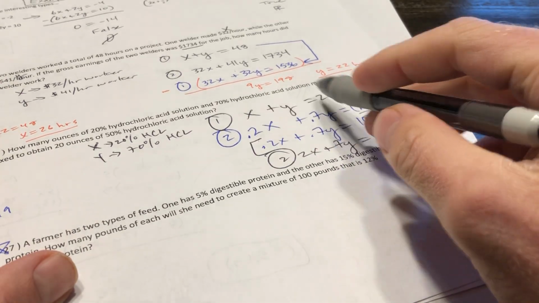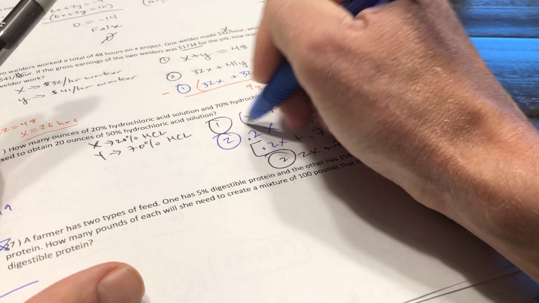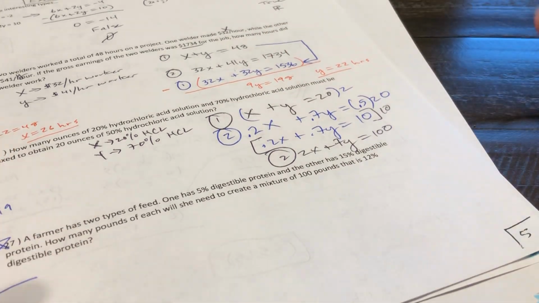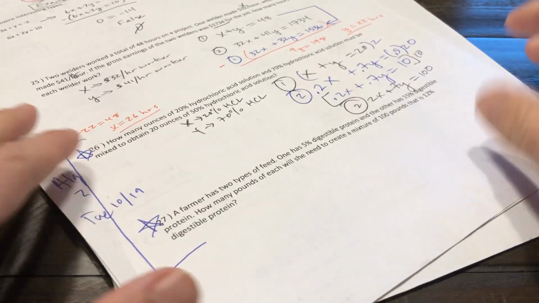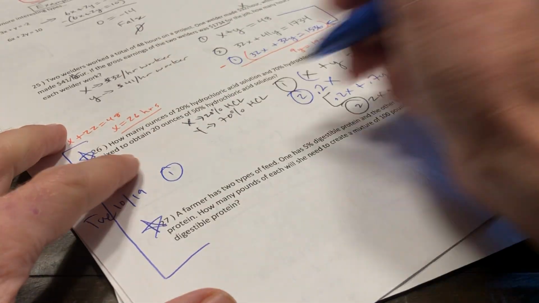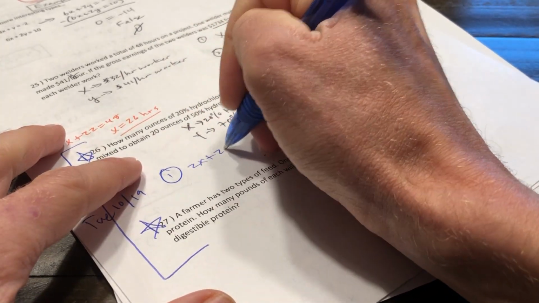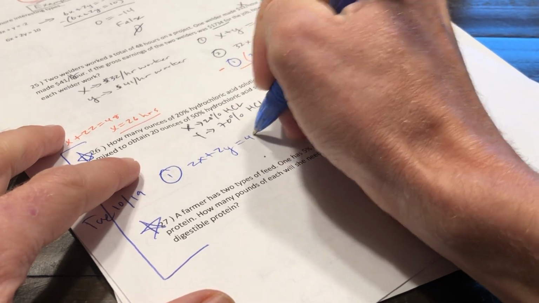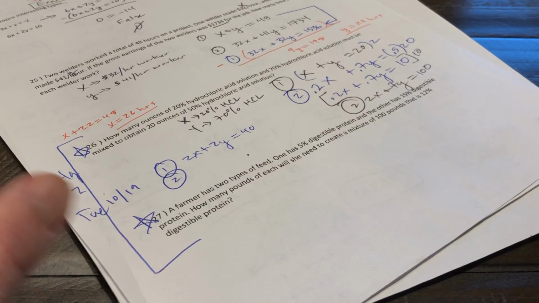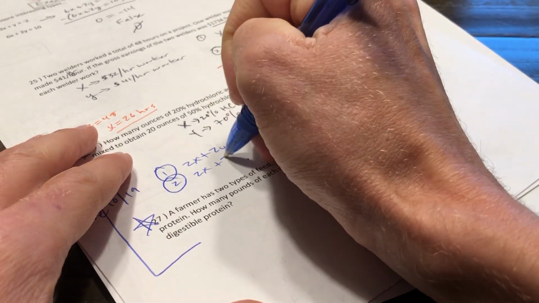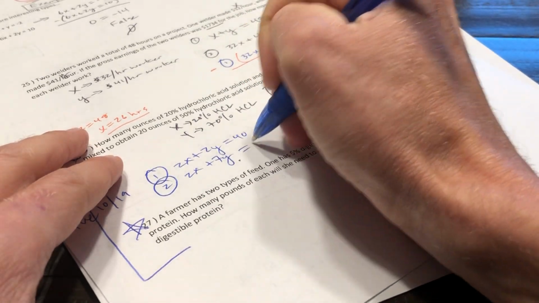What I'm going to do to equation 1, I'm going to get rid of the x's, so I'm going to double the original equation 1. And when I double, again, pause this whenever you need to, my original equation 1 becomes 2x plus 2y is equal to 40. And my original equation 2 is 2x plus 7y is equal to 100.